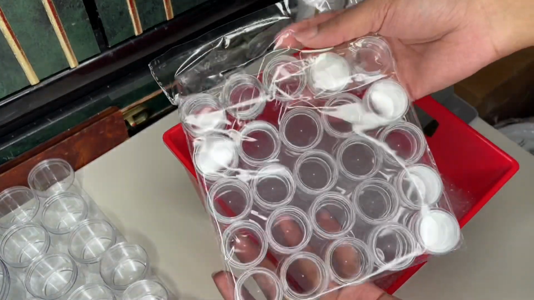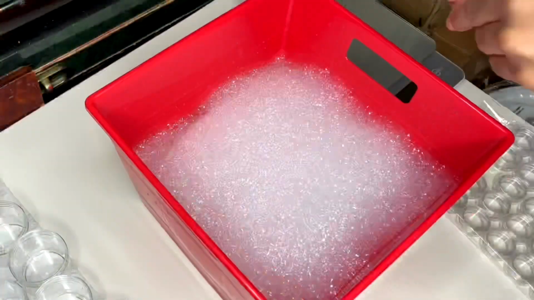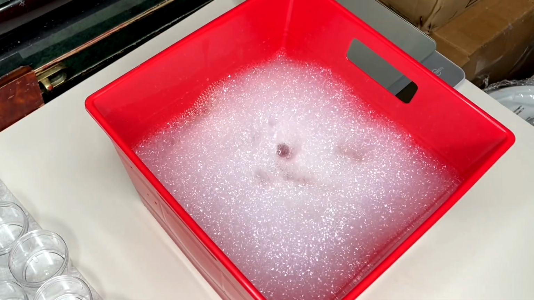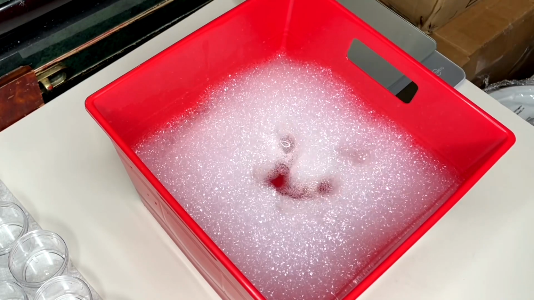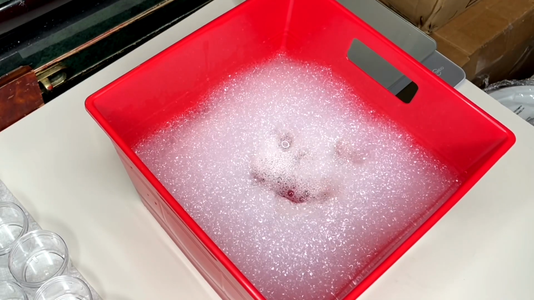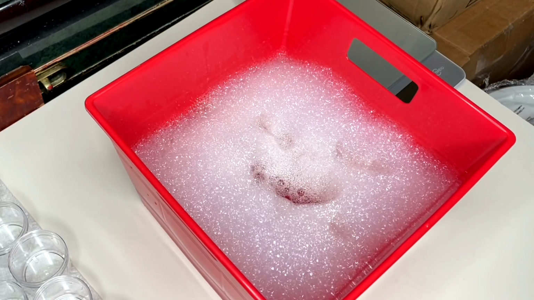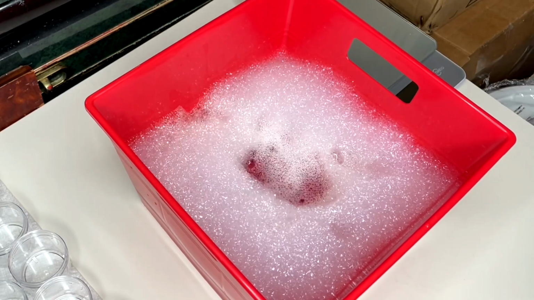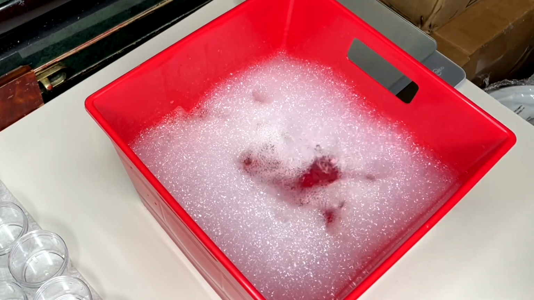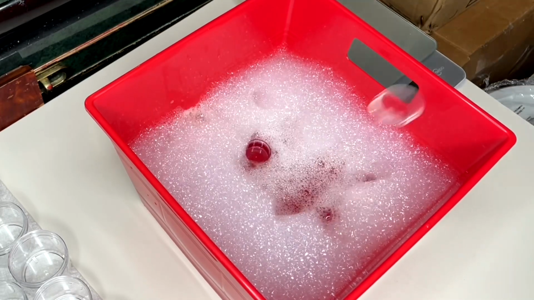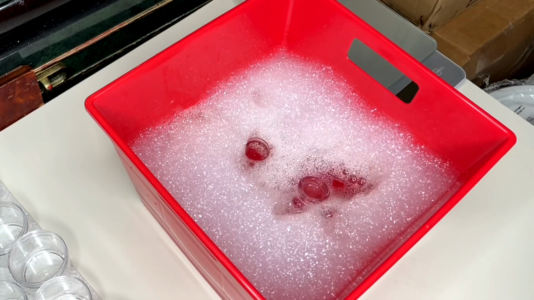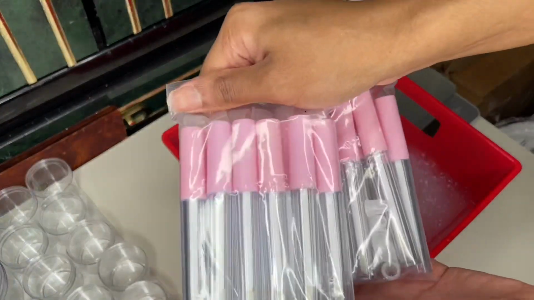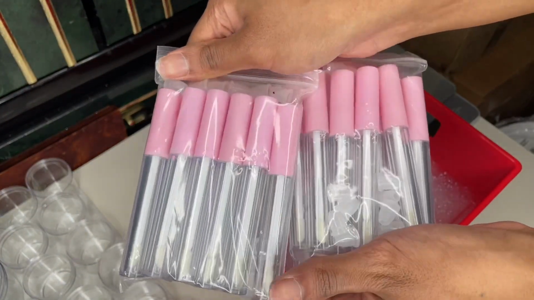These are the jars that I use for my nude samples. These samples are for my Glitz and Glam collection.